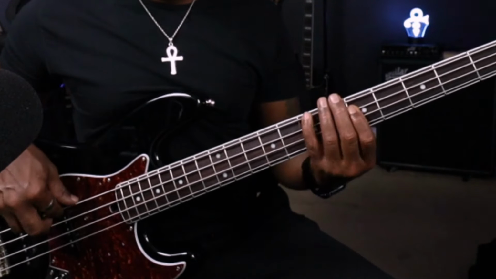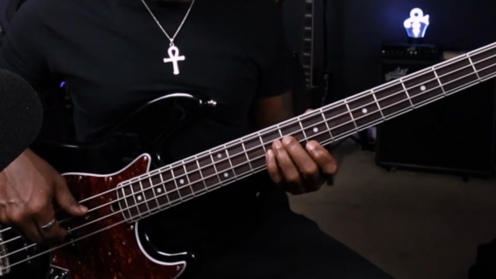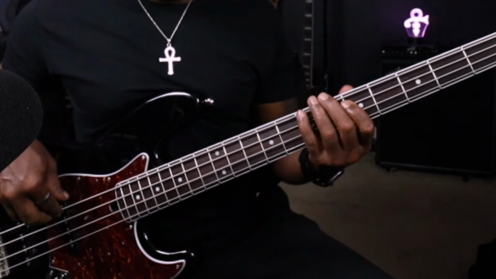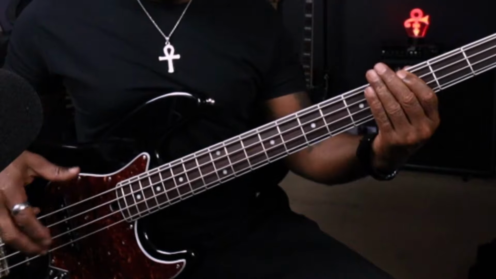Let's expand that major pentatonic. We know that sound.